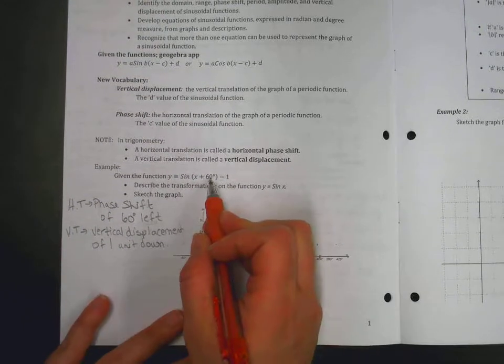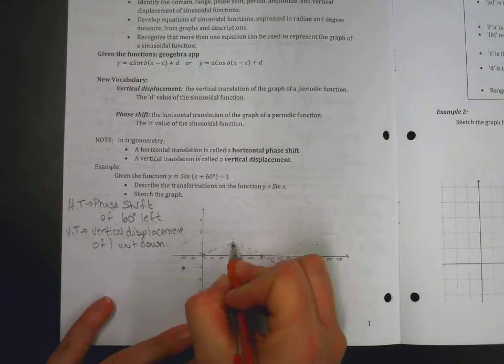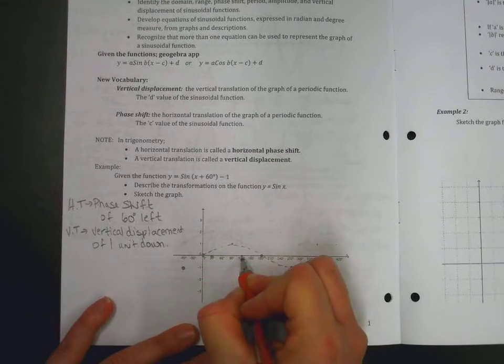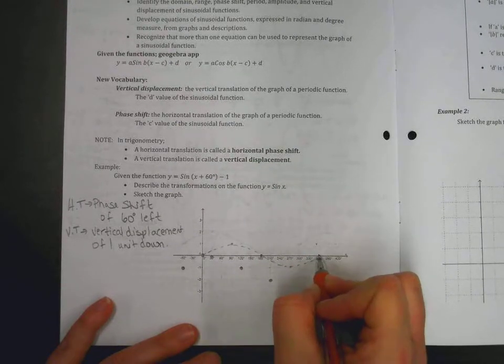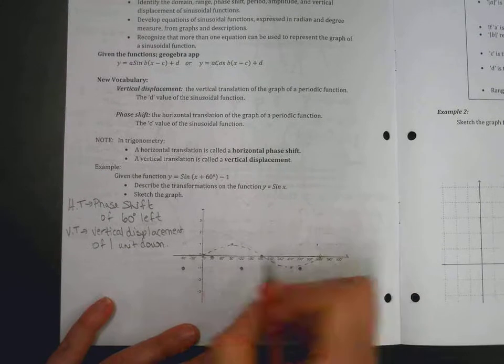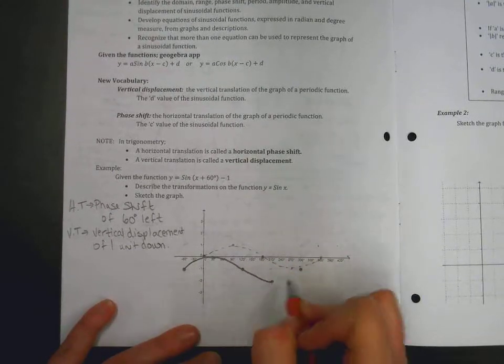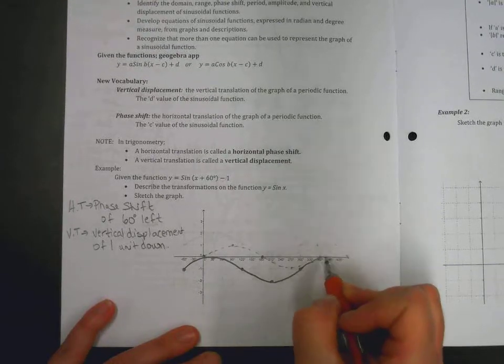So now I'm going to move this graph 60 units left and 1 unit down. So each of the points that I just highlighted, I'm going to go 60 left and 1 down. Okay, so my transformed function after my phase shift and vertical displacement would look like the following.